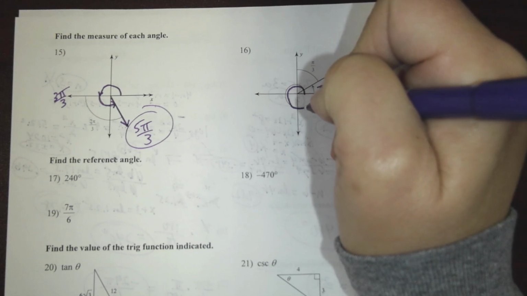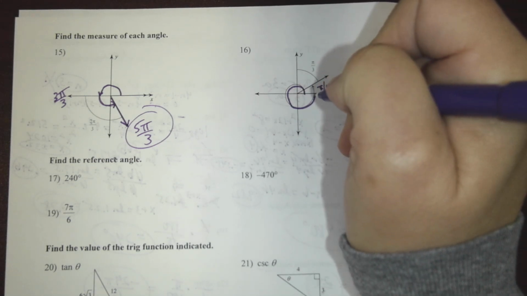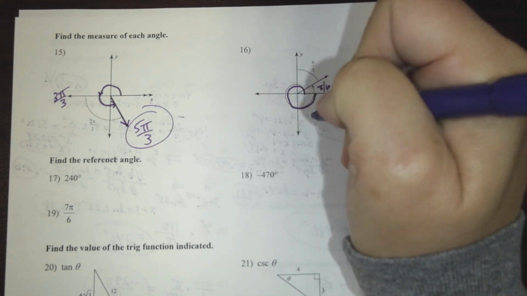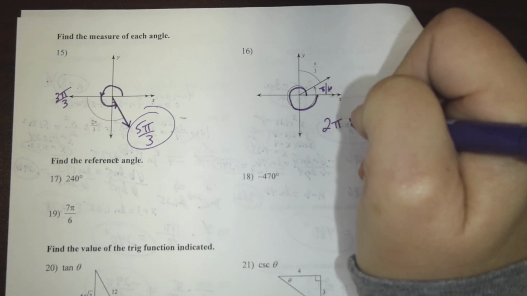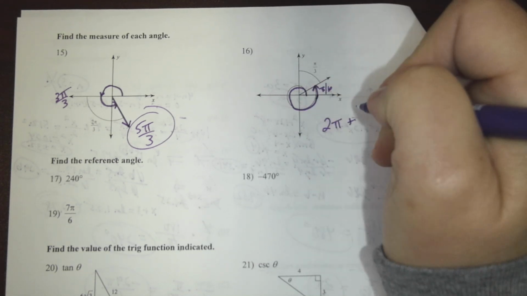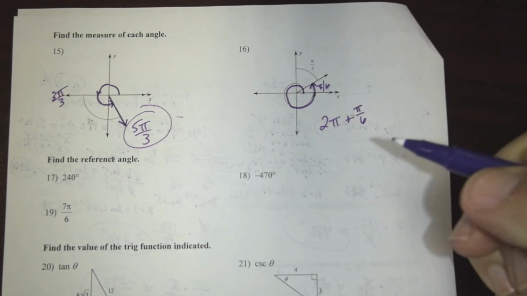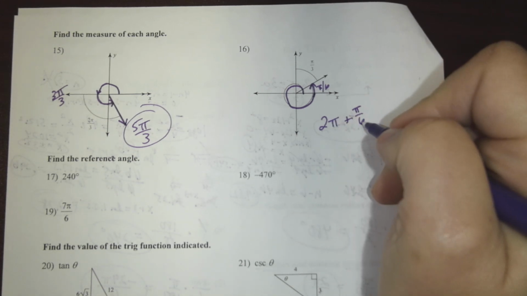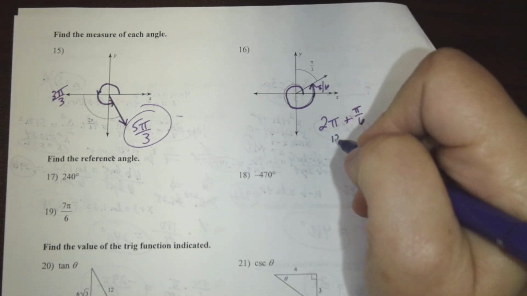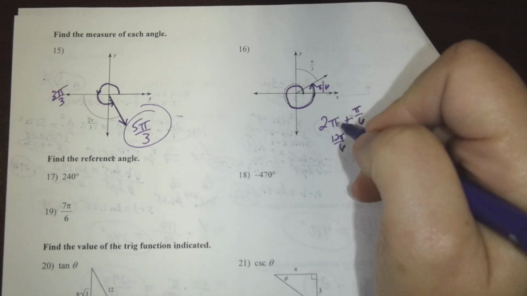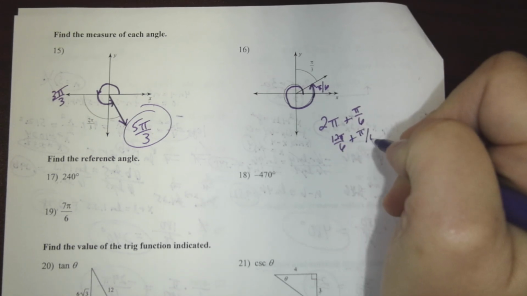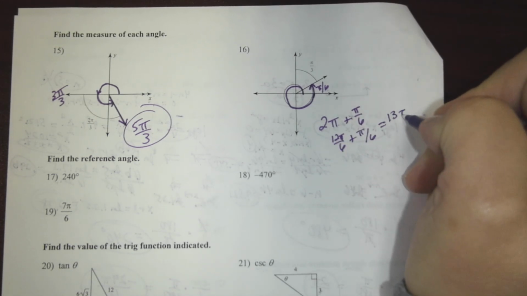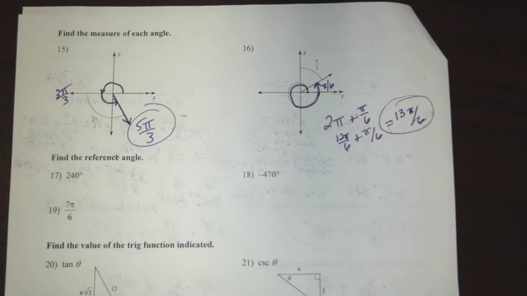So I've done 1 full circle, which is 2 pi, plus I've gone another pi over 6. Well, 2 pi plus pi over 6, remember anything with the denominator 6, this would be 12 pi over 6. 12 pi divided by 6 is 2 pi. Plus another pi over 6 would be 13 pi over 6.